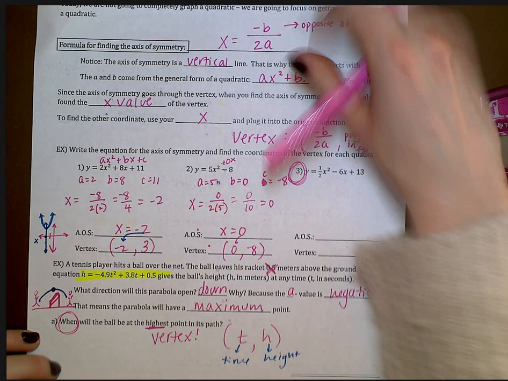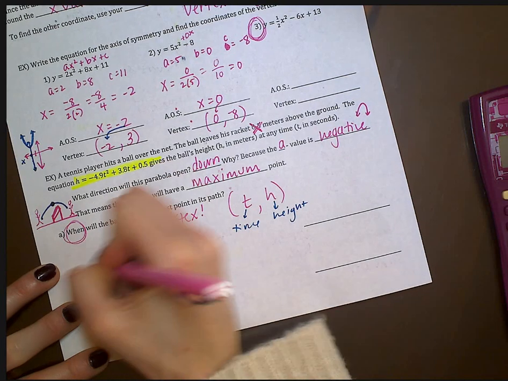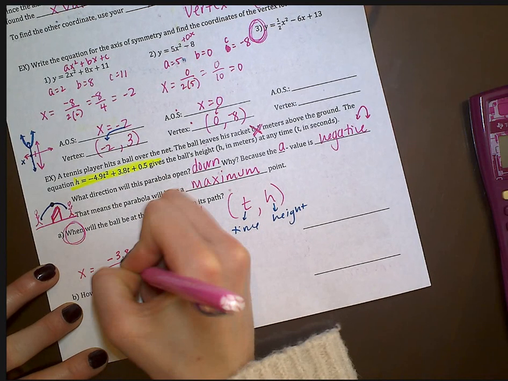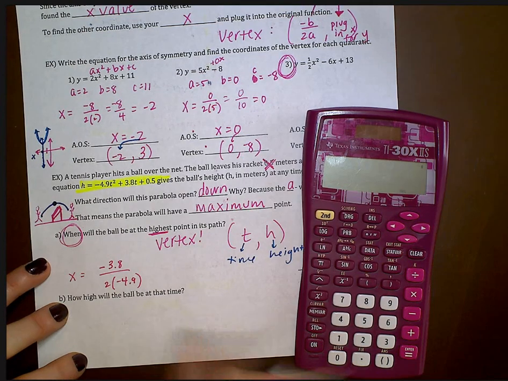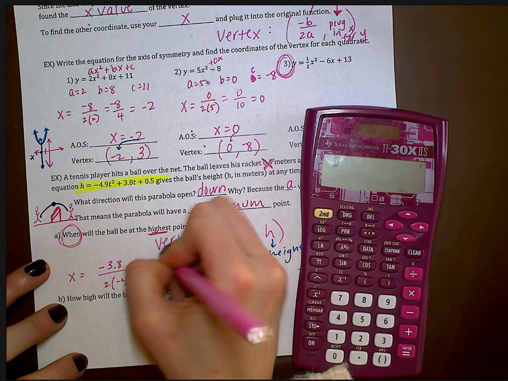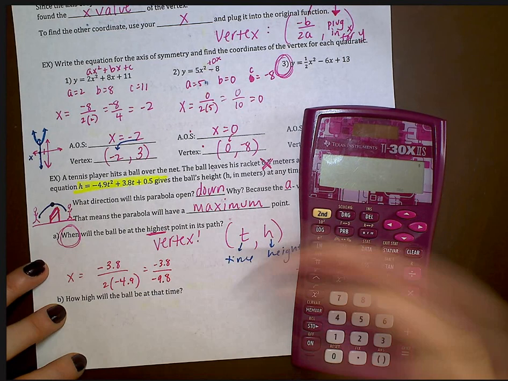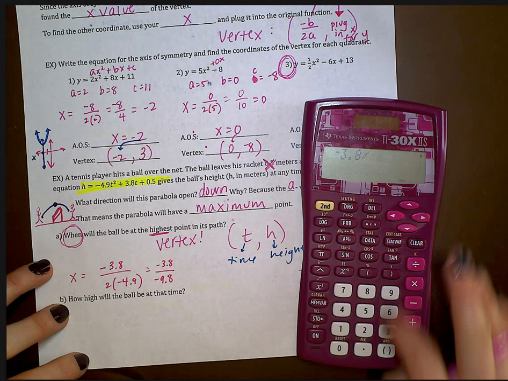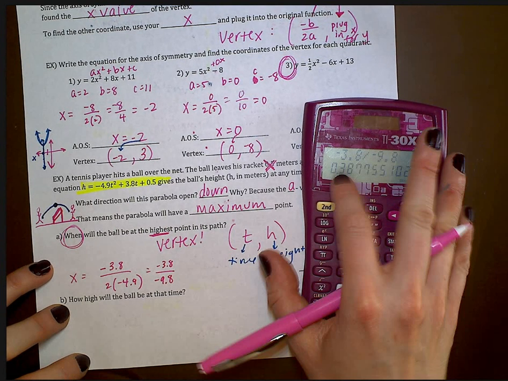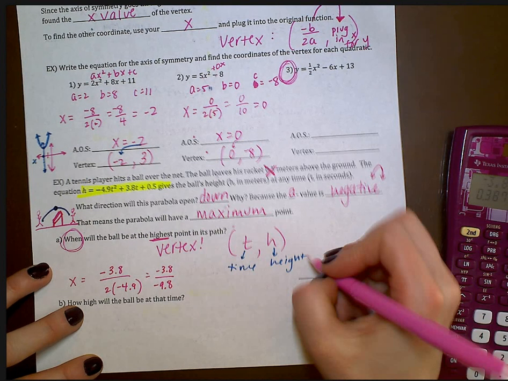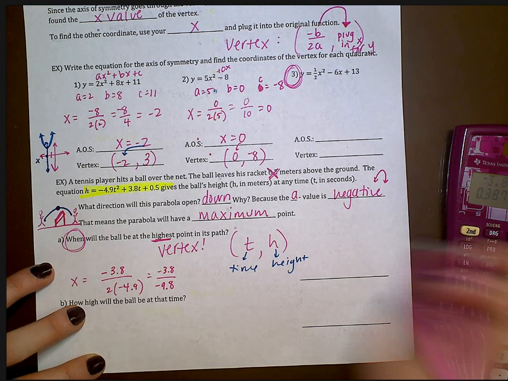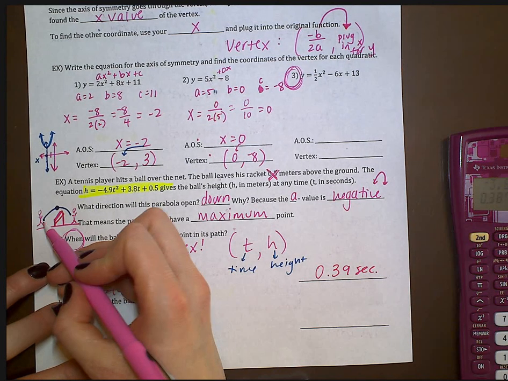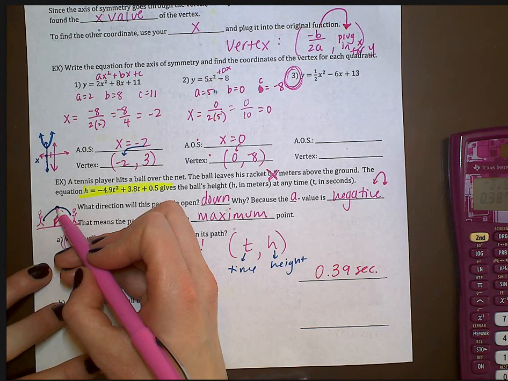So check it out. It's the opposite of b. b is 3.8, so I do negative 3.8 over 2 times a. On the bottom, you should multiply first, so that's negative 9.8, and then do your division. You are answering a time question right now, so if you get a negative number, that makes no sense. They didn't tell me how to round, so I'm just going to say 0.39 seconds, which makes sense. It wouldn't take very long after the ball's hit to reach that highest point.